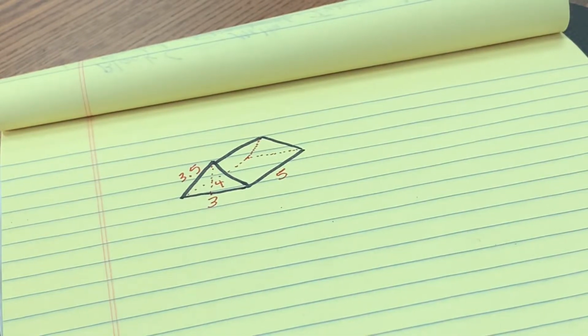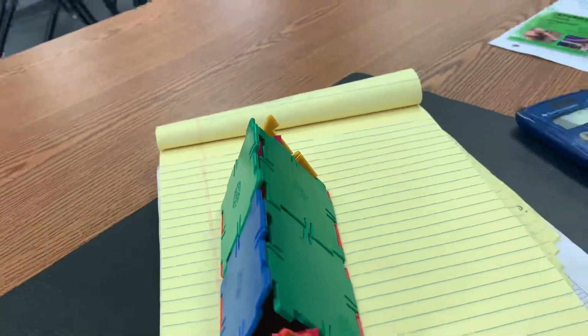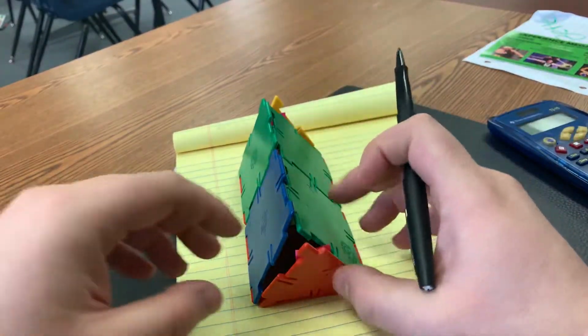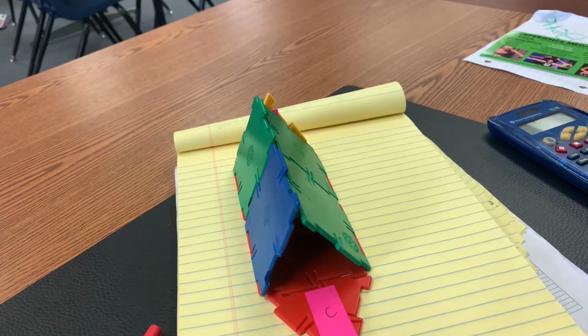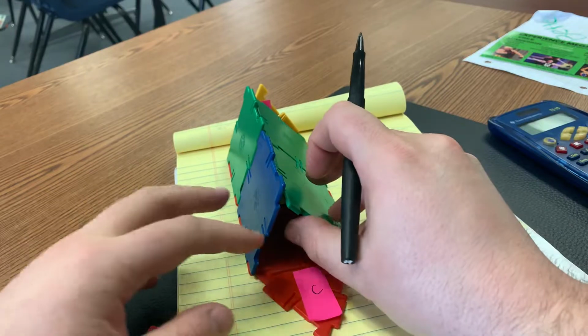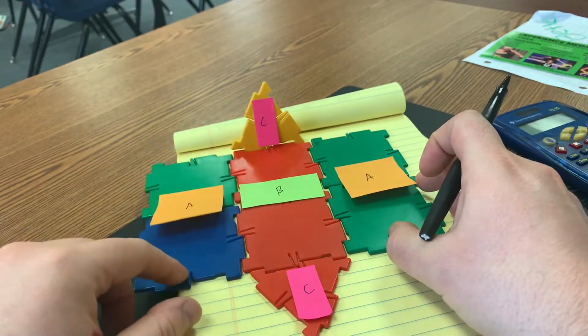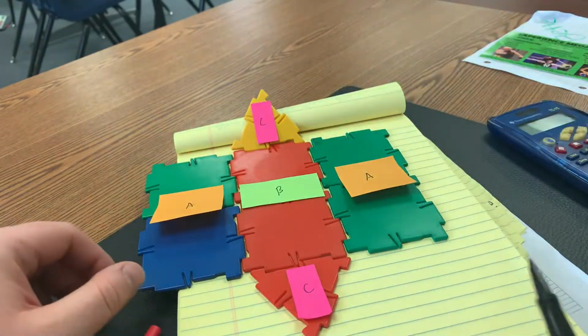So if I was going to show you what this would look like in a net, this is what it's going to look like, because this side here is going to fold down. This side here is going to fold down. This side here is going to fold down. This one's going to fold down, and the top's also going to fold down.